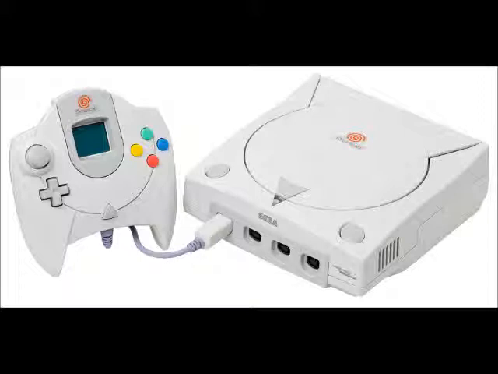Then there were a lot of Japanese exclusives for the Dreamcast. From what I've read, there are quite a few visual novels, which of course never made it over here. Right. Ikaruga, which was an awesome game.